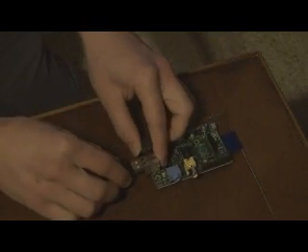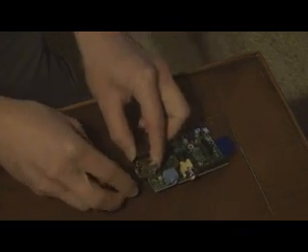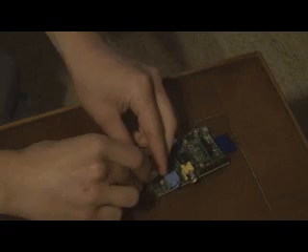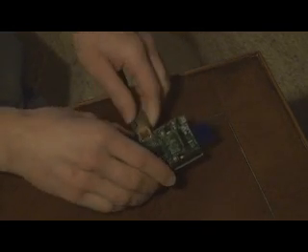I am connecting to it an 8 GB SD card, which I loaded with the Raspberry Pi operating system, which is a version of Unix. This is my keyboard receptor. This is my mouse receptor. This is an HDMI line connecting it to my TV.